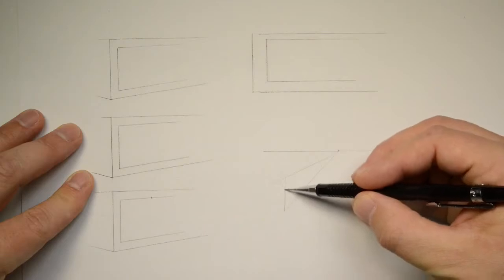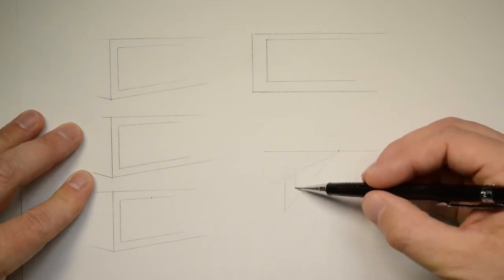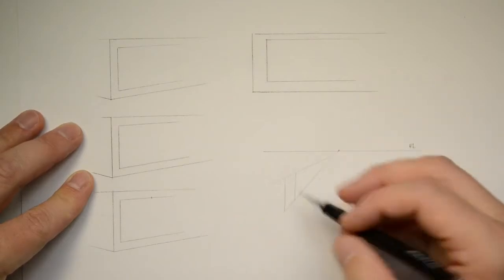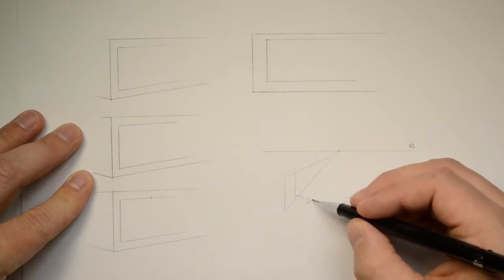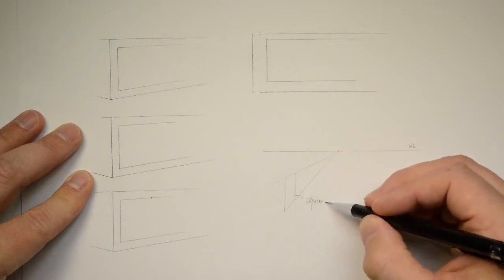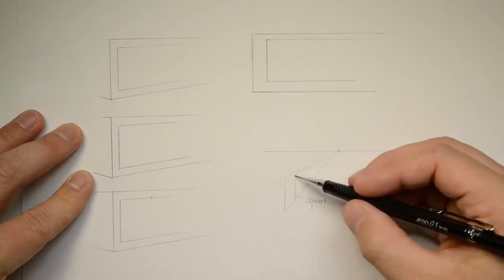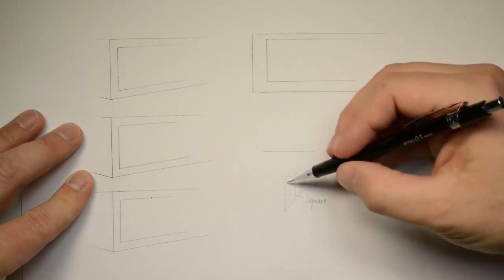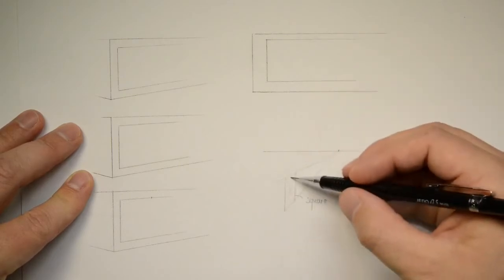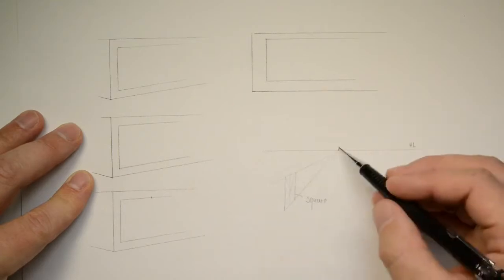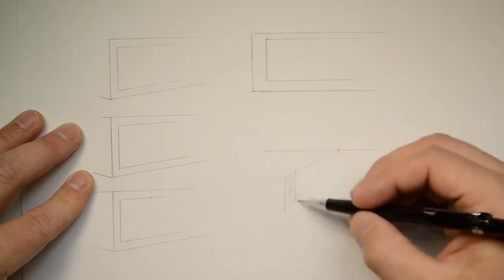So if we have a vertical wall and we want to place an ellipse on this, we could assume that this is a square. And if you know that this is a square, you could just go ahead and divide it in half and find your section lines that you want to be working with, and then see that you can place an ellipse in here.